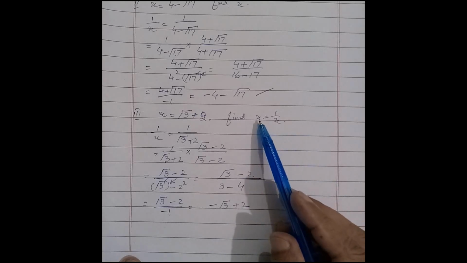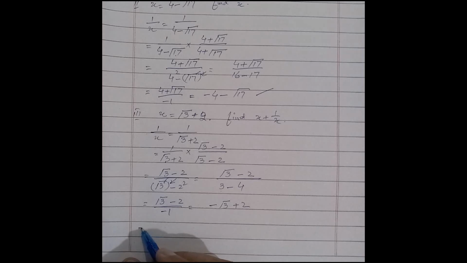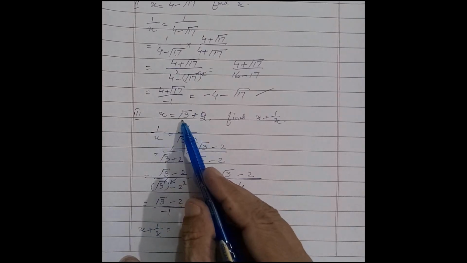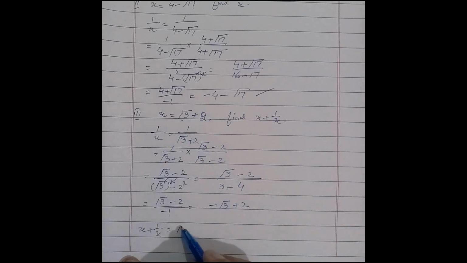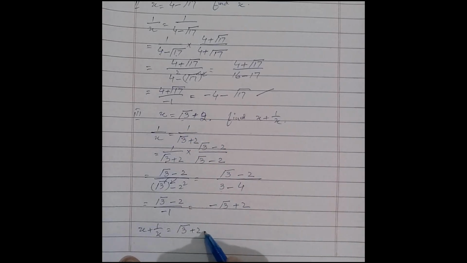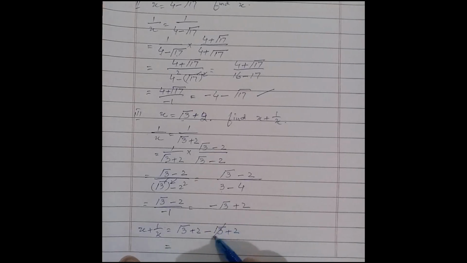But we need to find the value of x plus 1 over x. So x plus 1 over x is equal to, x value is square root 3 plus 2, and 1 over x value is minus square root 3 plus 2. Minus square root 3 and plus square root 3 cancel each other. We have 2 plus 2, which is 4.